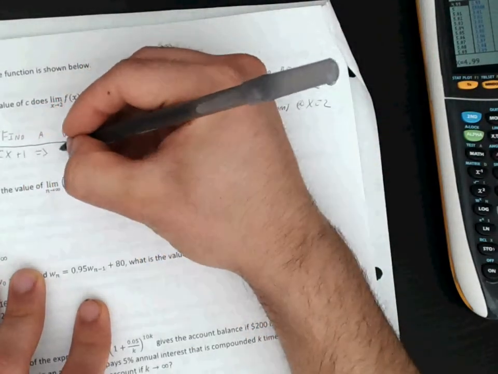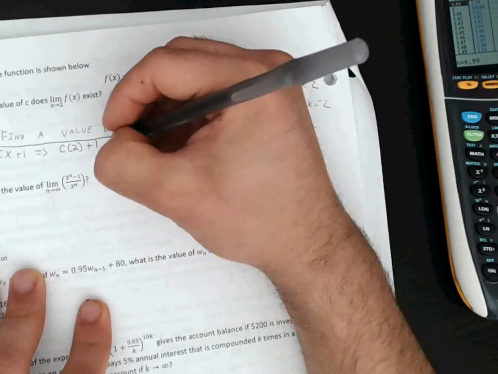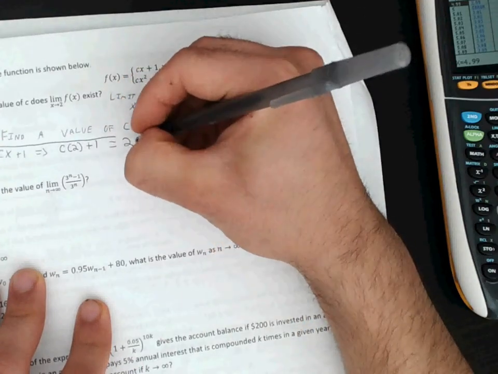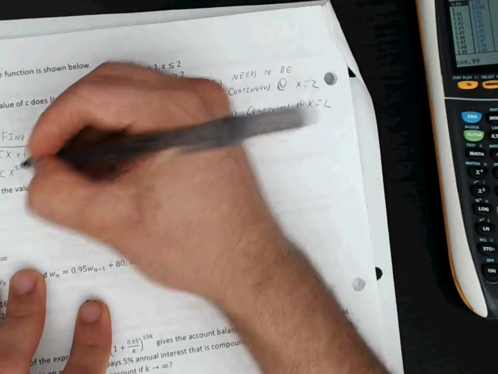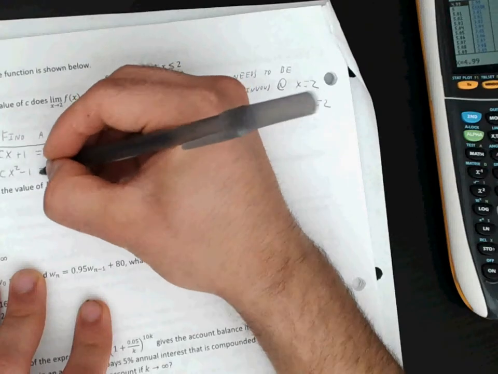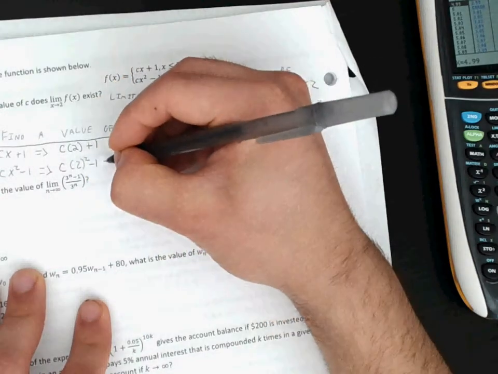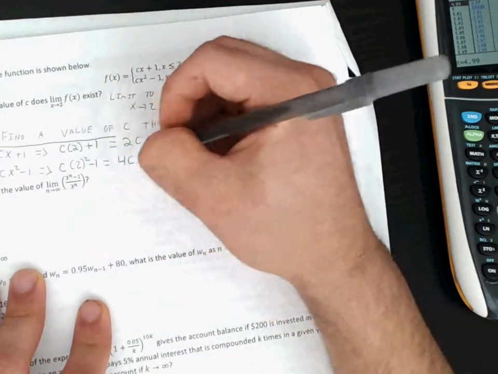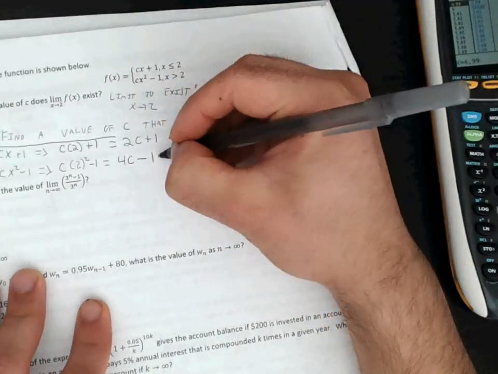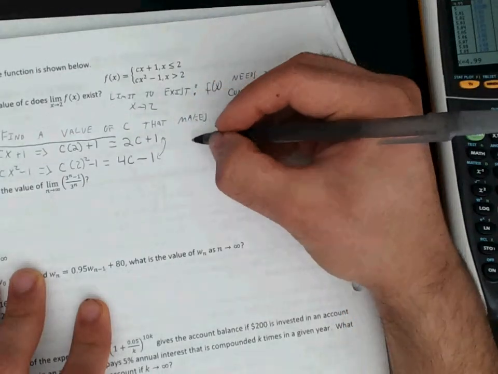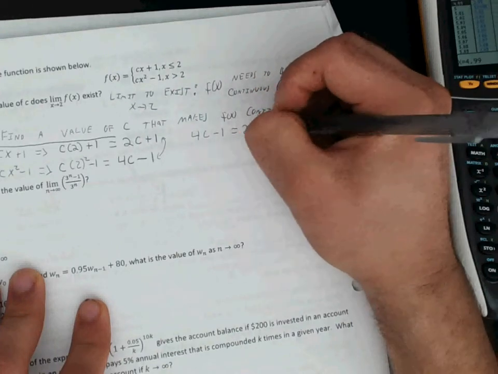When we evaluate that, it would be c times 2 plus 1, which is going to be equal to 2c plus 1. And when we have cx squared minus 1, that's going to be c times 2 squared minus 1, which is going to be equal to 4c minus 1. So in order for these values to be continuous, these values must be equal to each other. So we have the equation 4c minus 1 equals 2c plus 1.